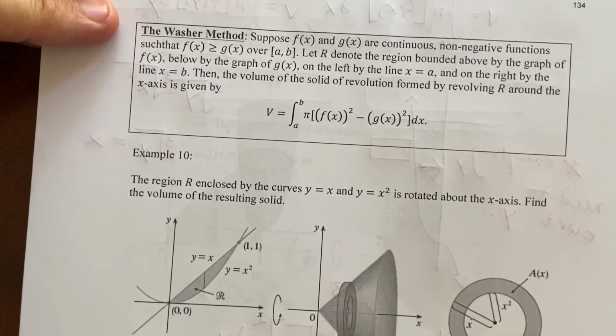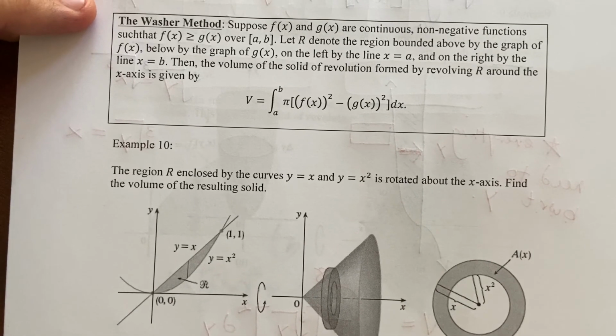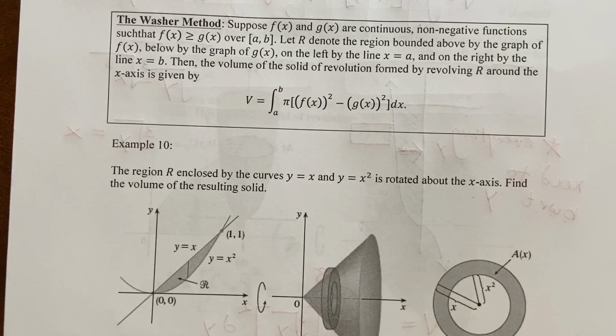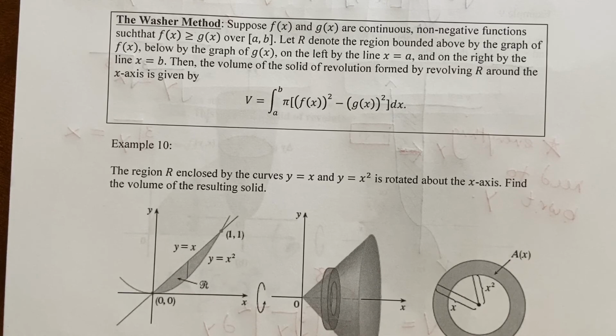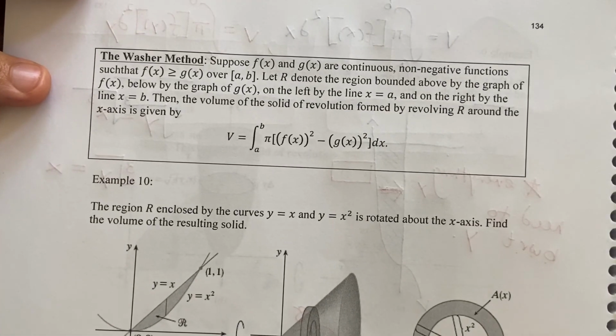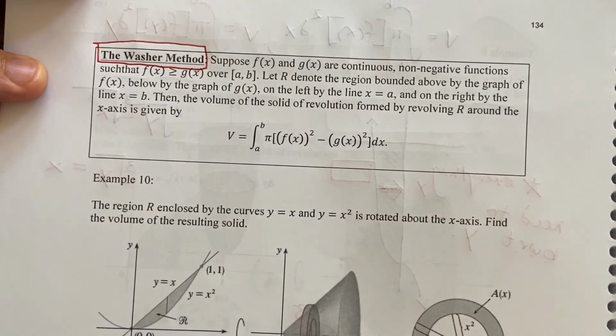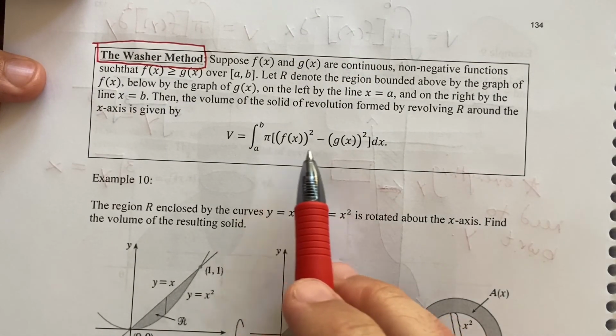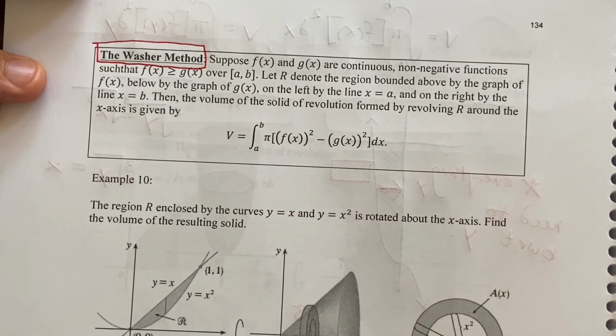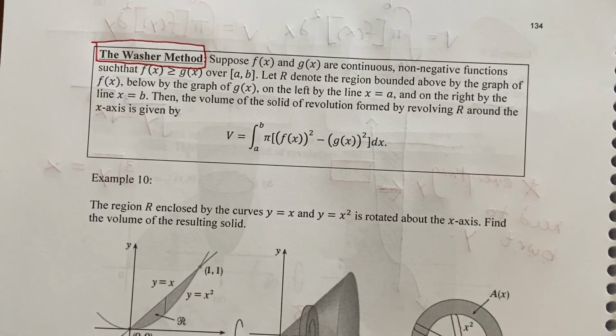Let's go into the washer method. So not in every case will the axis that you're rotating around be literally attached to the region that is being rotated. So here's a picture of what I mean by that. In those cases, we use not the disk method, but the washer method. And here is its formula. It comes again from geometry.